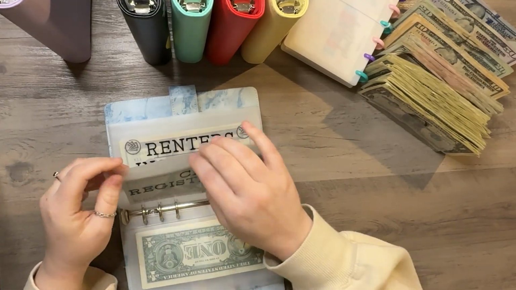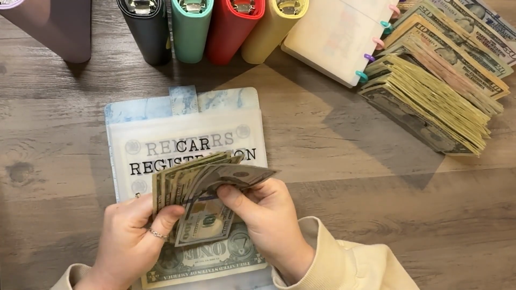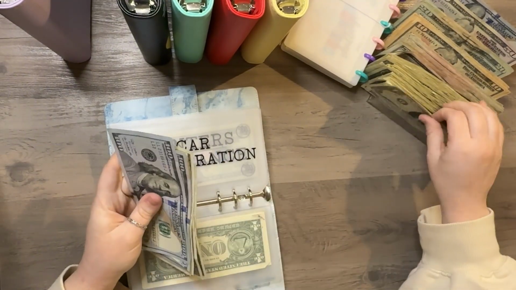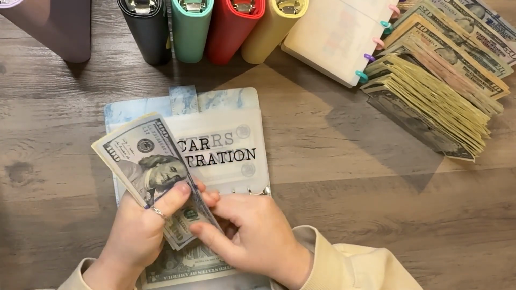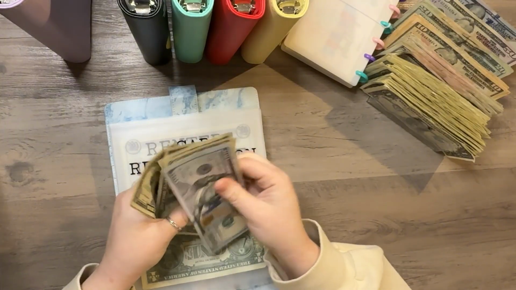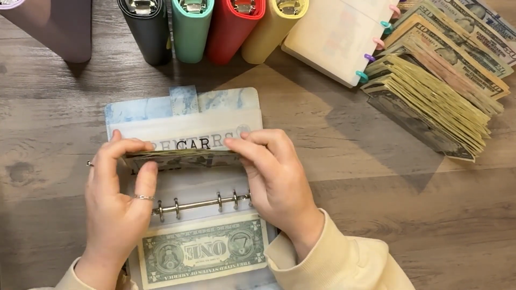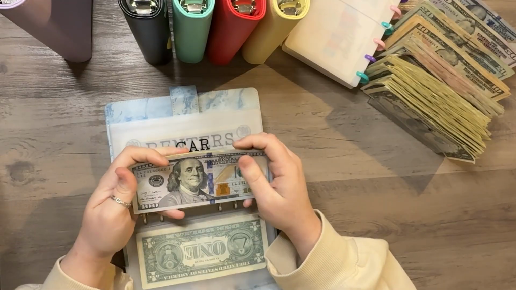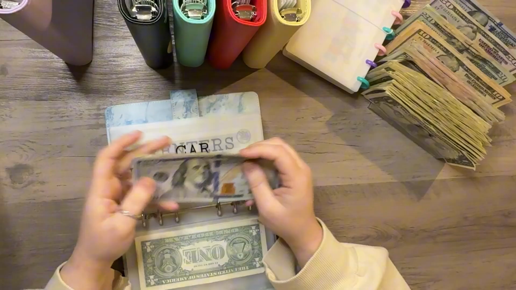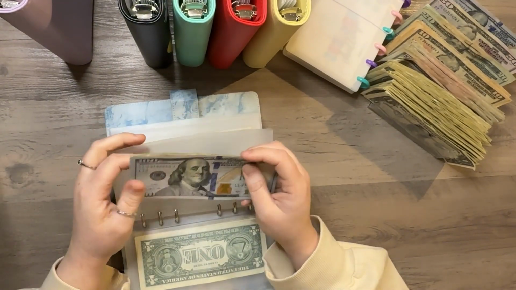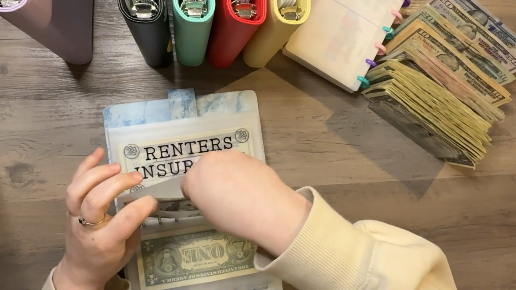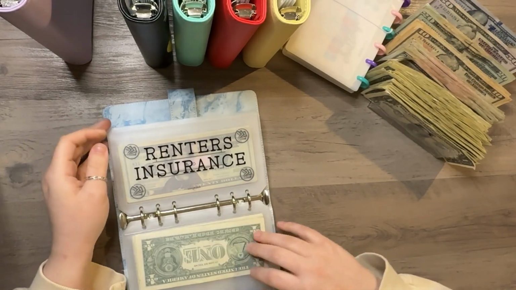Okay, next up is car registration. And car registration is going to get $4. So 1, 2, 3, and 4. So car registration now has $211. And I'm not quite sure how much the car insurance or car registration is this year. It's due in July, so I'm gonna save $250, and that should be plenty for the registration.